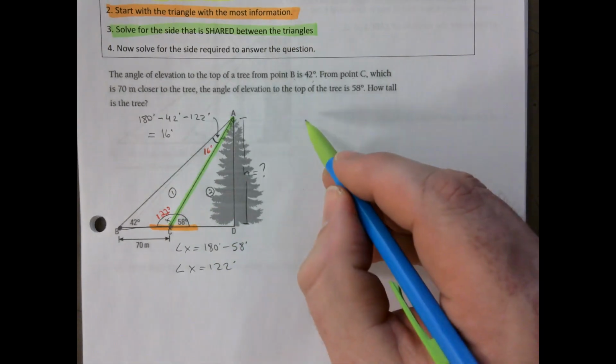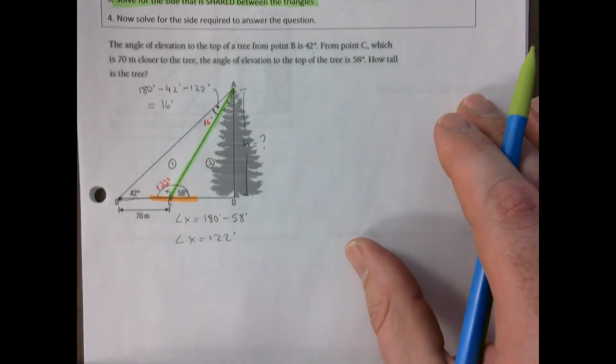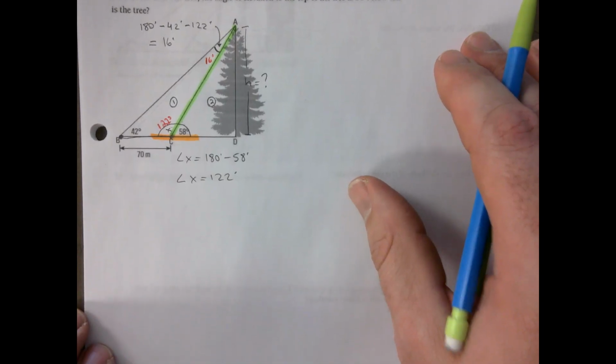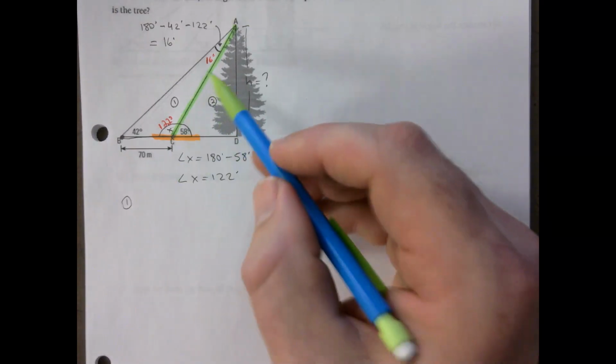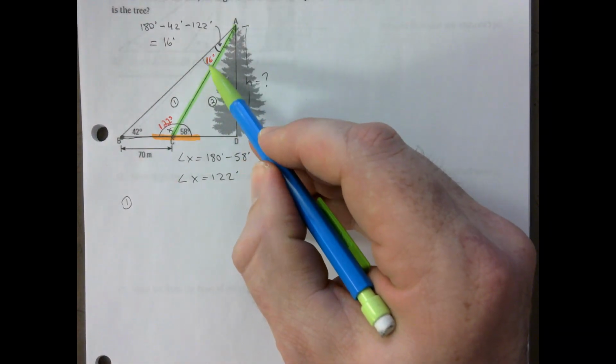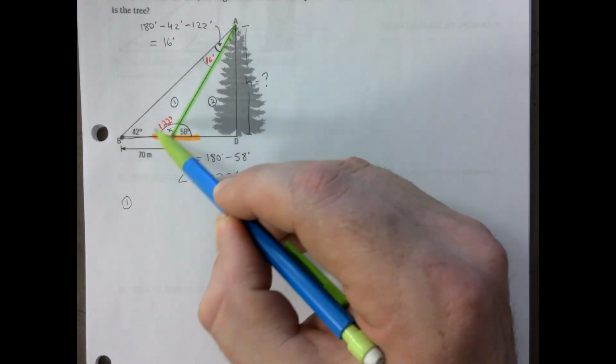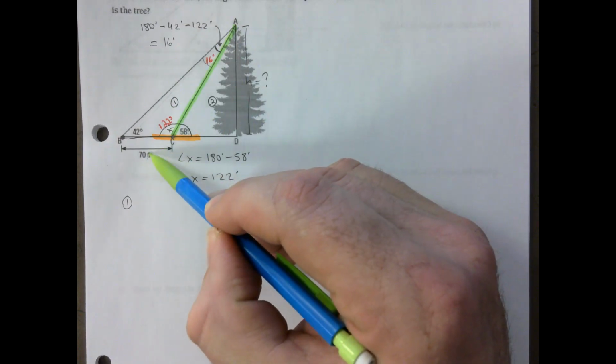So triangle 1, I'm going to go down here. I'm going to keep it short and sweet, okay? For triangle 1. Do you see the pair? This one with the side, right? So this is a sine law situation.